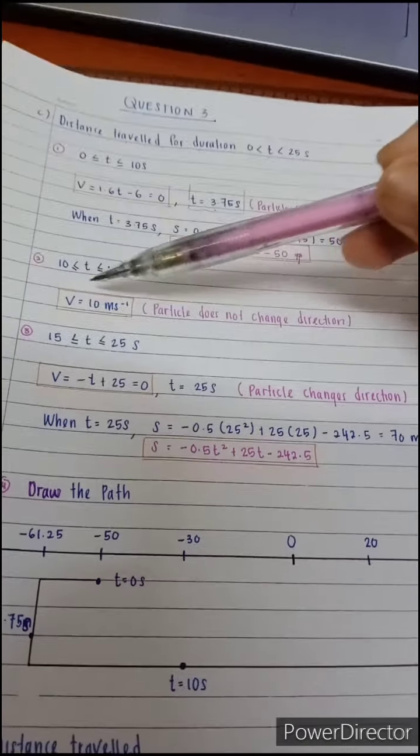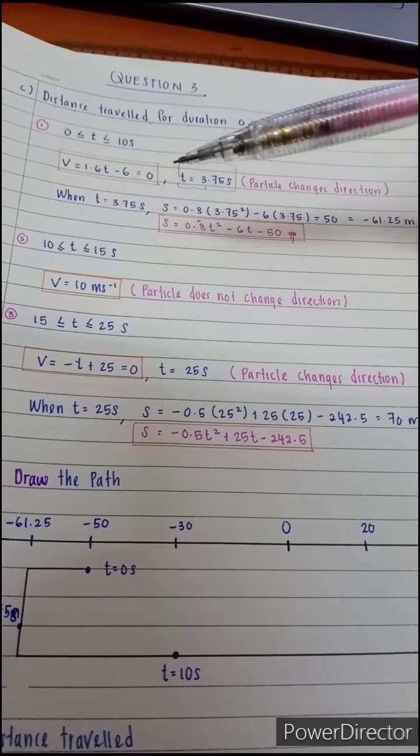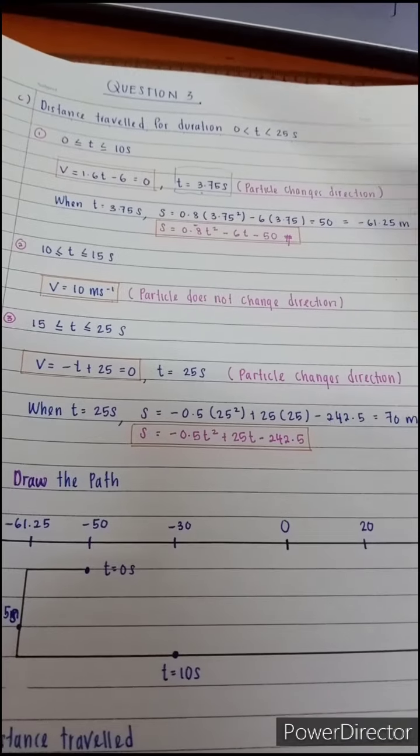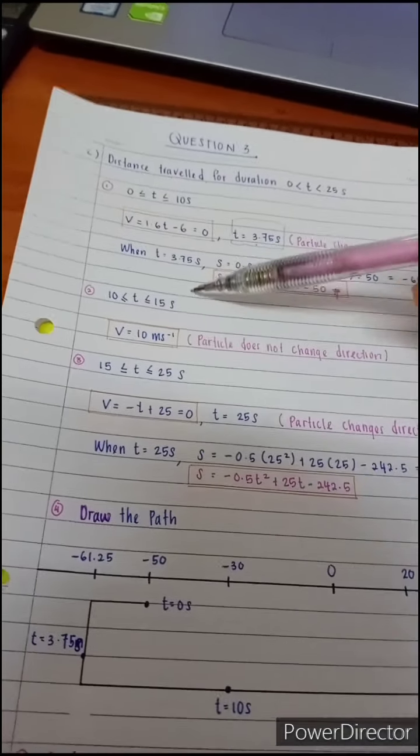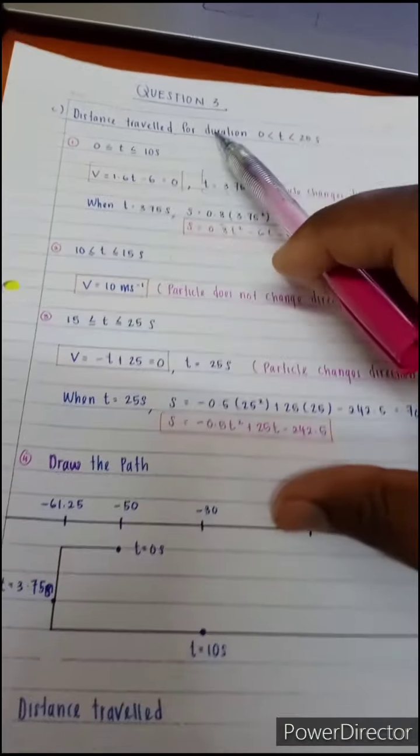So v equal to 10 m/s tells you that the particle does not change direction. So the segment for number 2 is cleared.